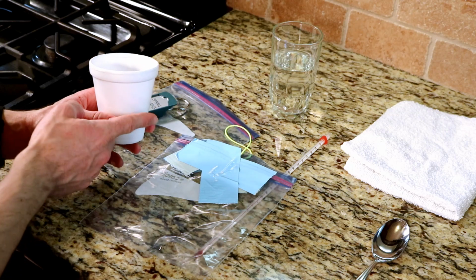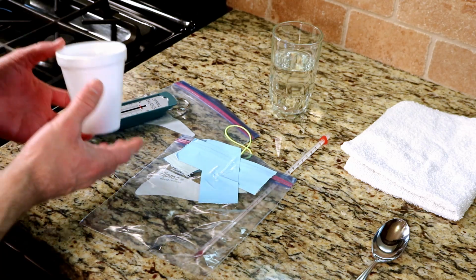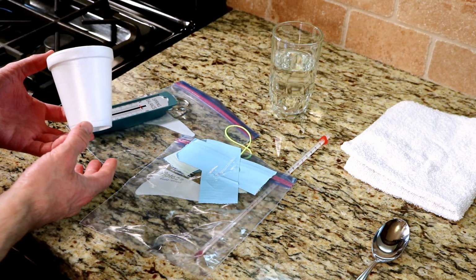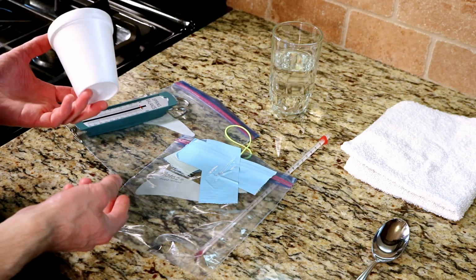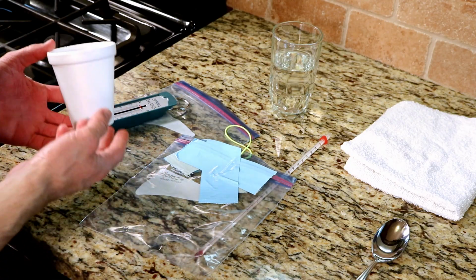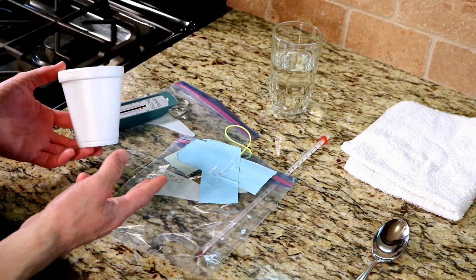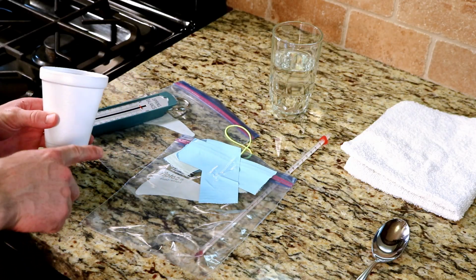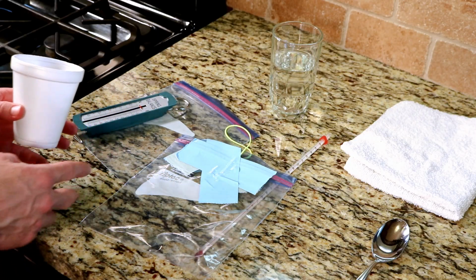Now we just need to add some water to our cup. So we're going to need about 100 grams or so of room temperature water. So you're just going to have to go back and forth between weighing it and then adding or subtracting water until you get about the right amount. So I'm going to fill it up about halfway to start with, and then I'll adjust it from there.